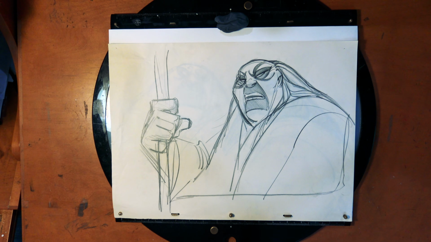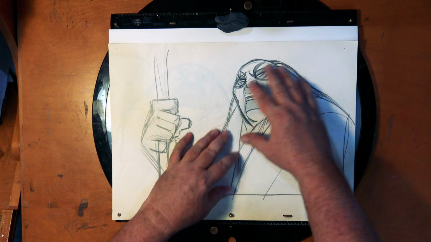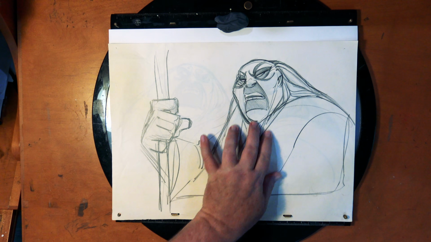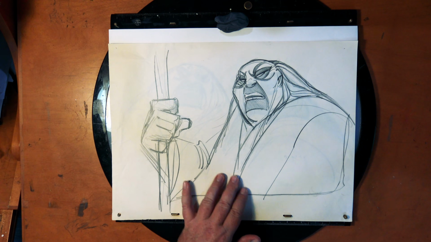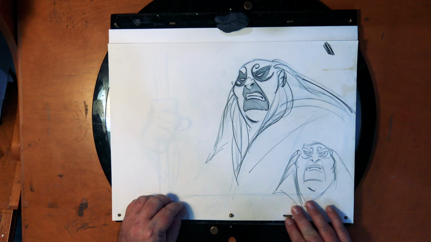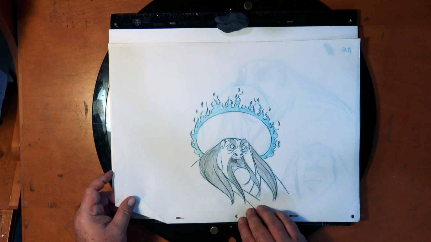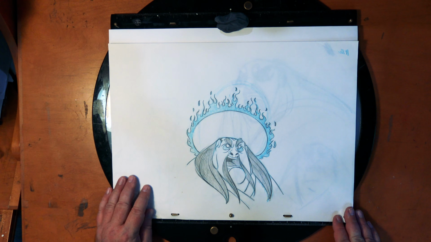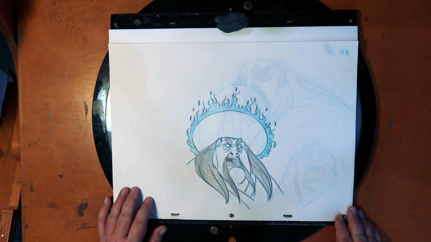But as we progressed along, certain things did stick. The size of him, the flowing hair. We thought maybe having some flowing facial hair would be kind of cool. And so here's another one here of the same guy. But then that kind of evolved into this guy right here. And this was kind of the first drawing where I thought, wow, I'm liking this.